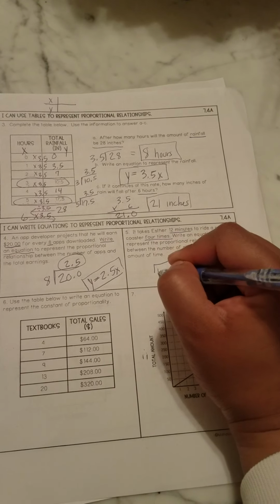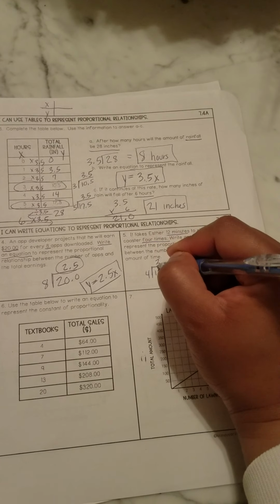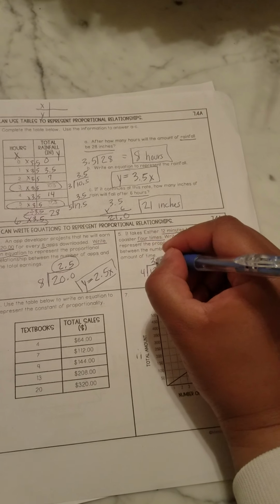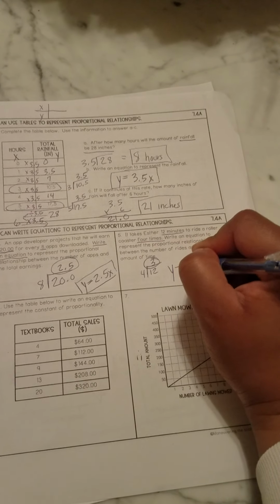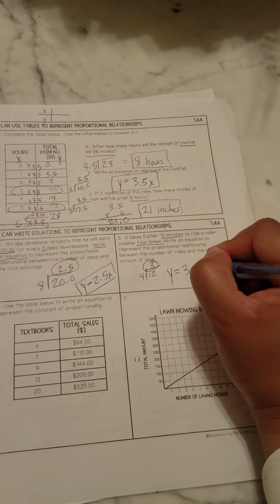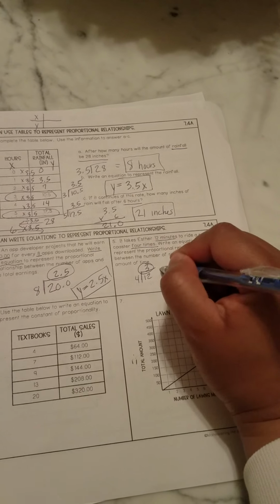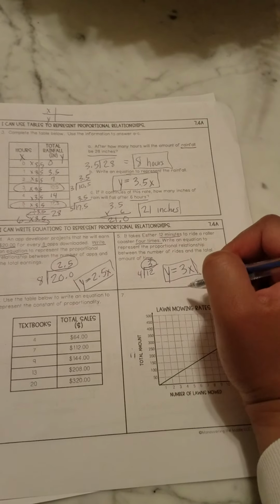So it's going to be 12 divided by 4, which is 3. Okay, so that's my constant proportionality. So I can write my equation. Always start off with y equals. Put your constant proportionality, which is 3, and then put your x. Okay, so that means you would multiply your x by 3 to get to your y every time.